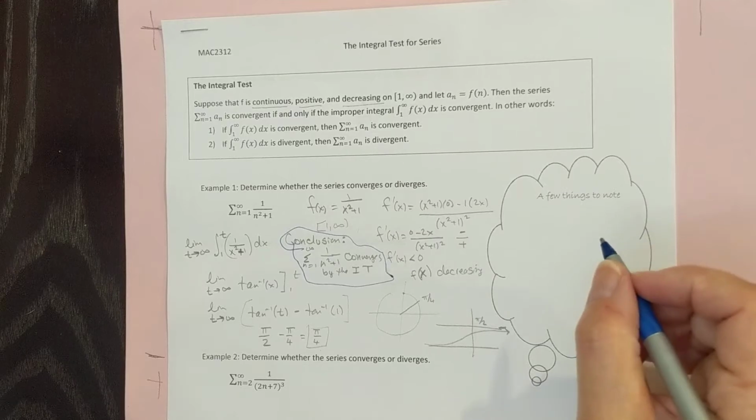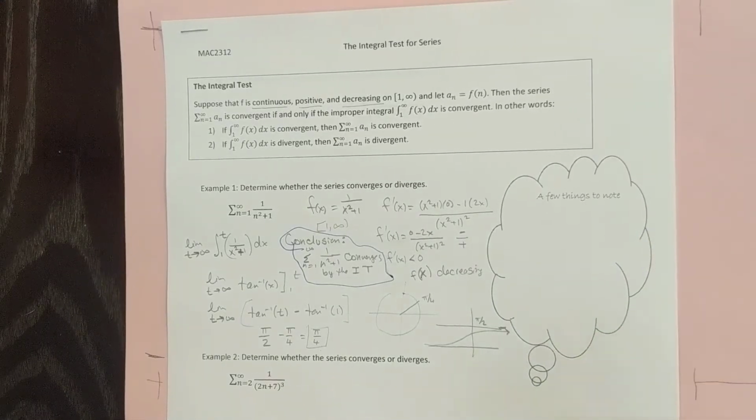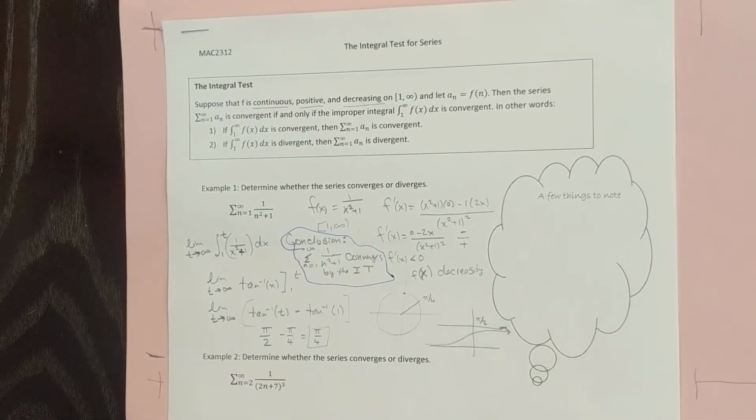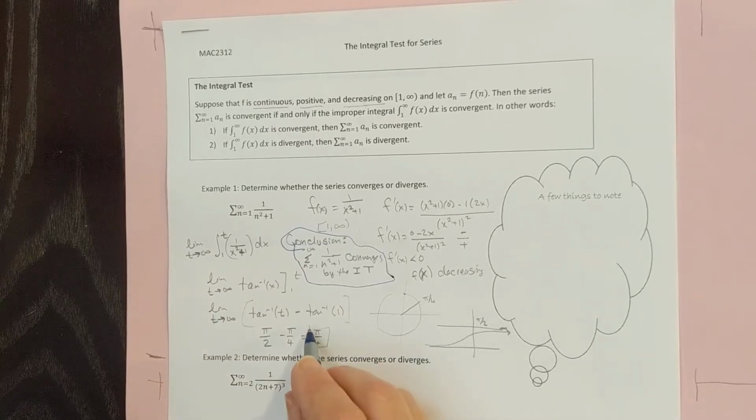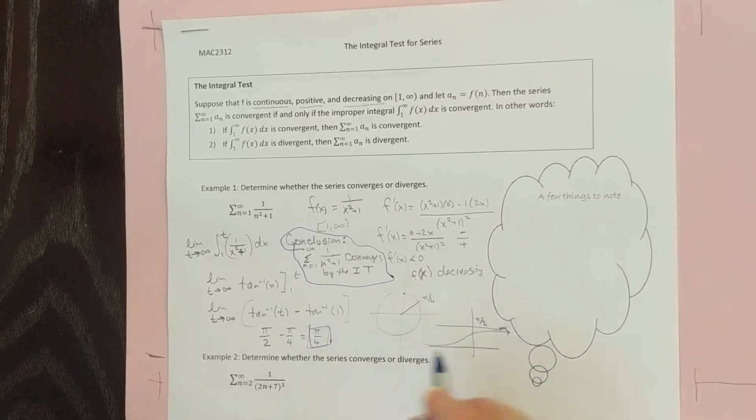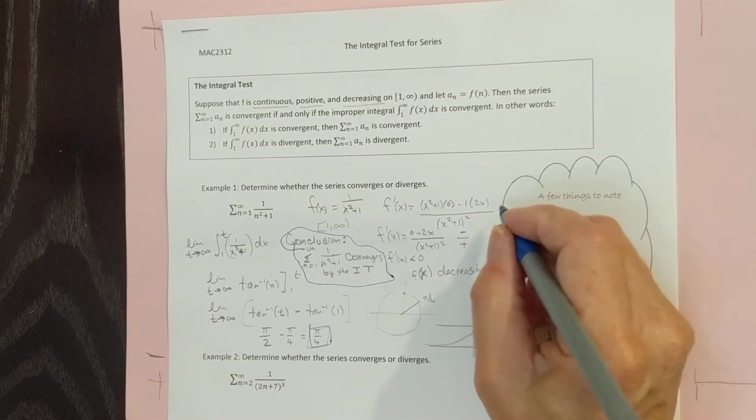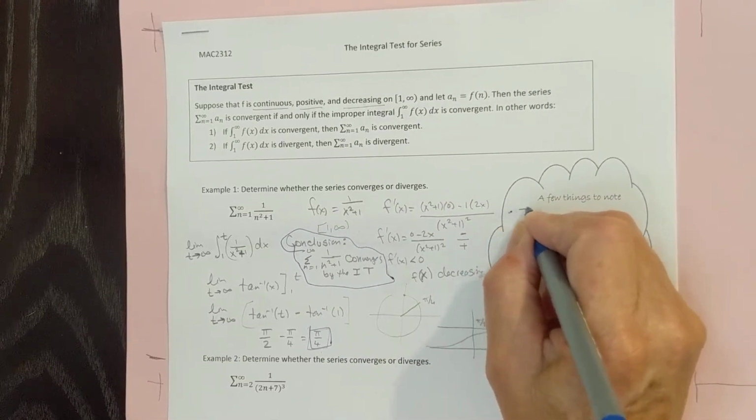One is that when we apply the integral test, if it converges, whatever the integral converges to is not what the sum of the series is. We have not just calculated the sum of the series.